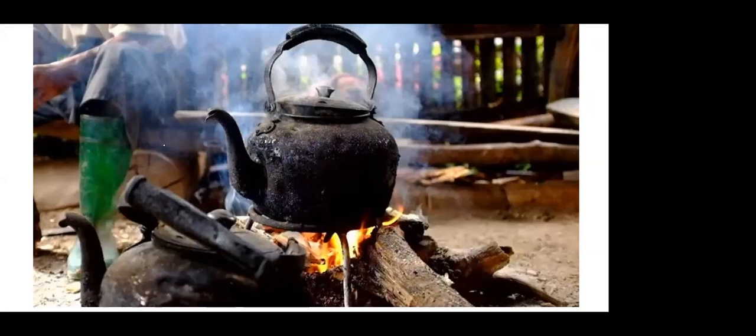Now you can see here one method. This is the traditional method of boiling water. Even now in Sri Lanka's rural areas they use this method. What is it? A firewood hearth. So this is the traditional method of boiling water.